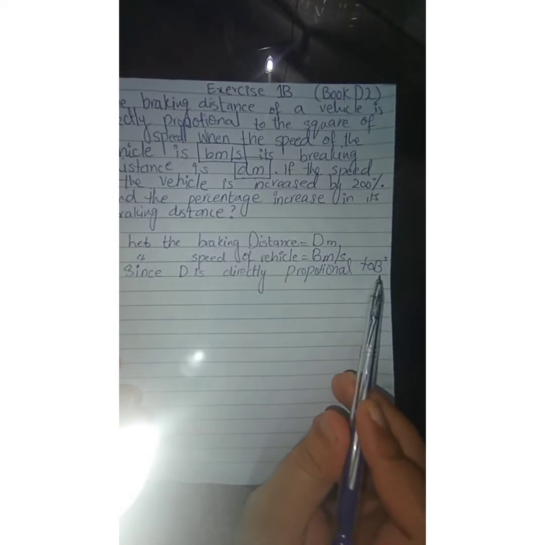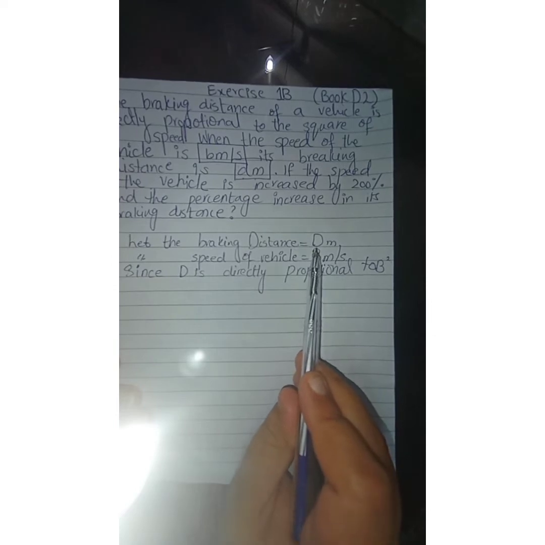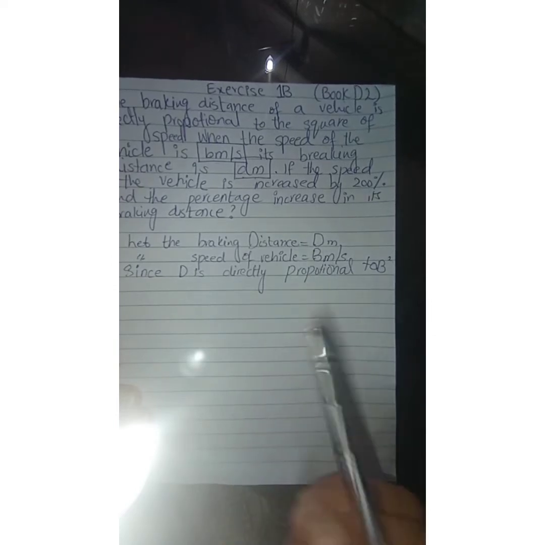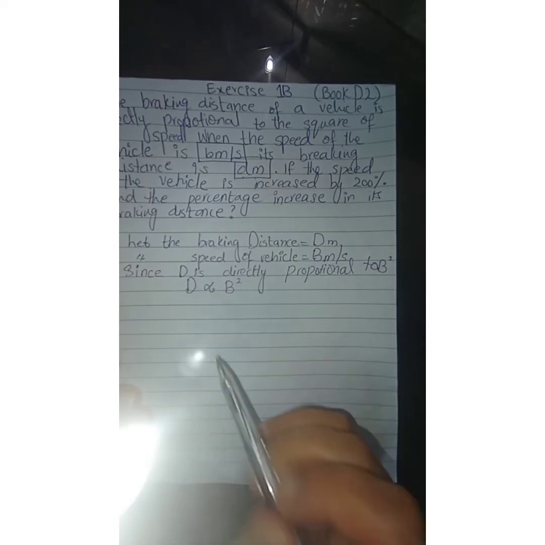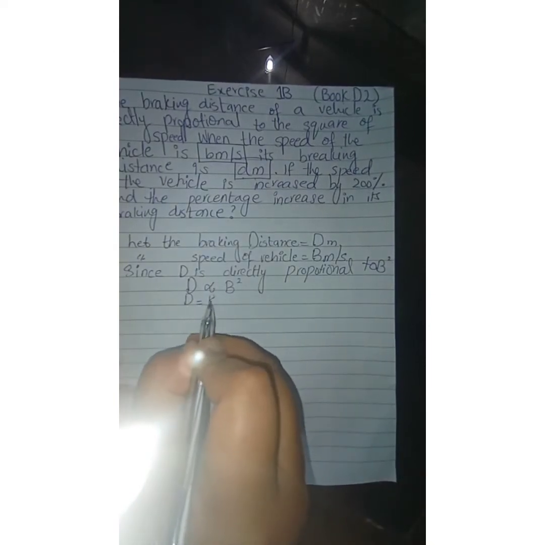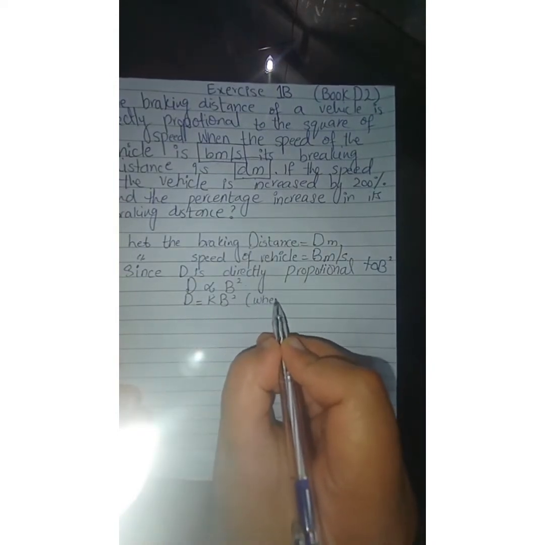So I'm using that D is directly proportional to the square of the speed, since the speed has been taken with the variable B and the distance as the variable D. So D is directly proportional to B square. Whenever we remove this proportionality sign, we write D is equal to kB square. This is an expression we have made with the help of the statement. Now we all know that k is a constant.